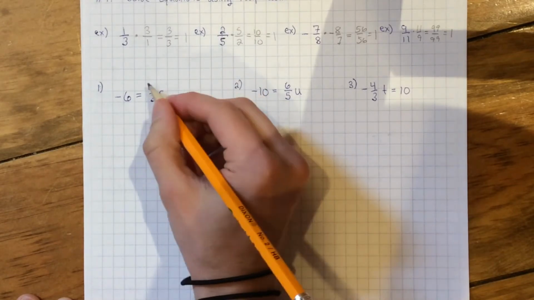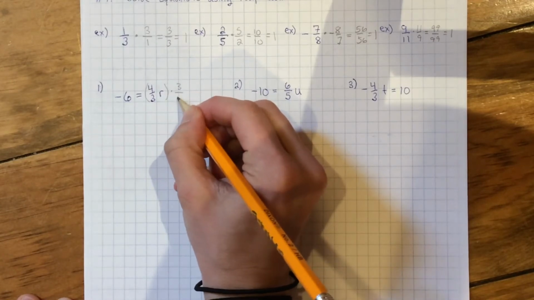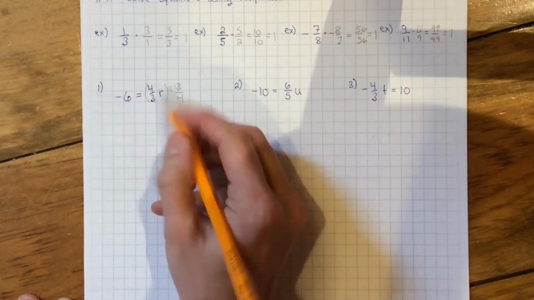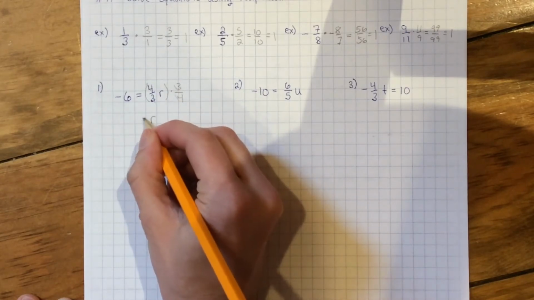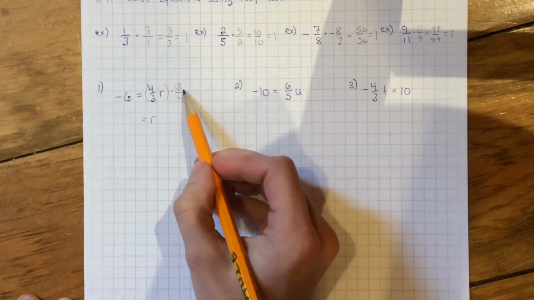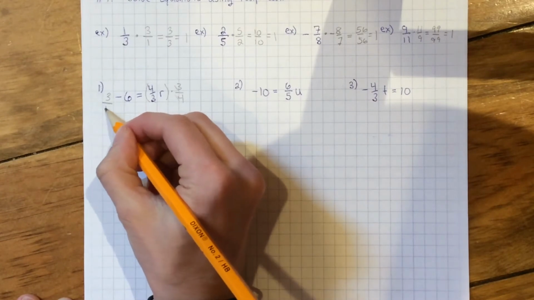So I'm going to multiply this entire side by 3/4. The 4's cancel out and the 3's cancel out, leaving me with just r. I can do the same to the other side. Since I multiplied this side by 3/4, I have to multiply this side by 3/4.